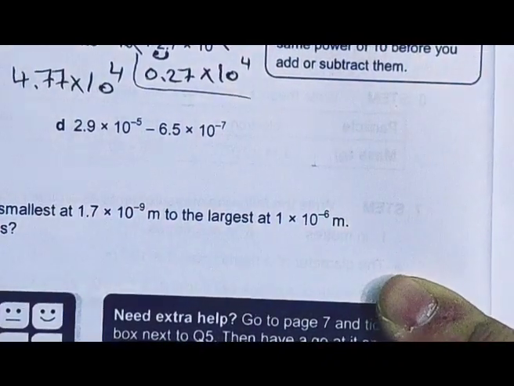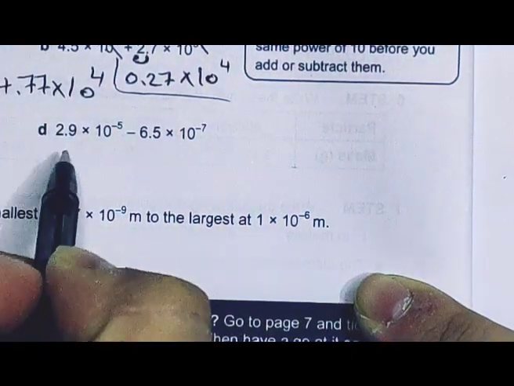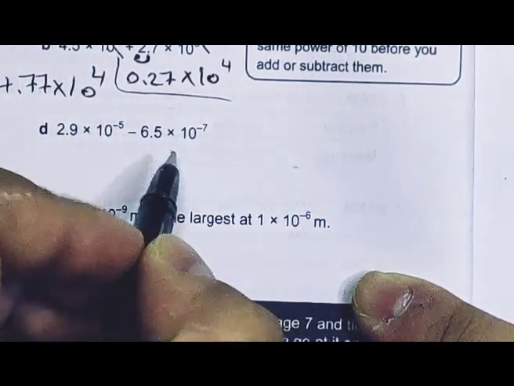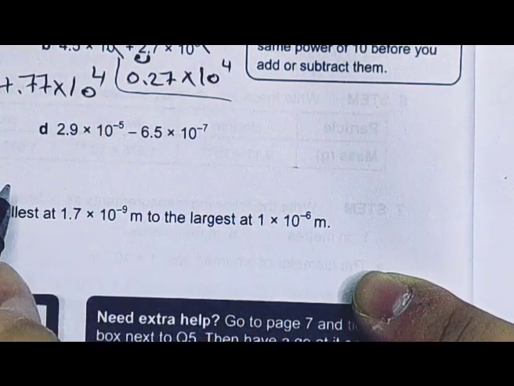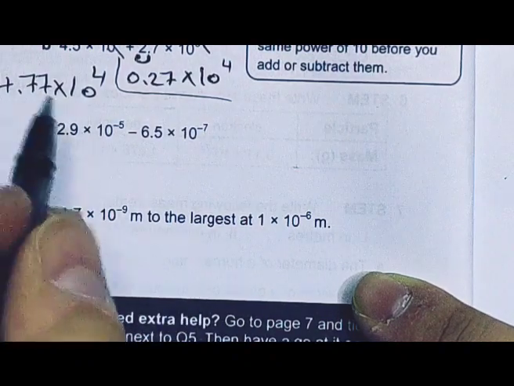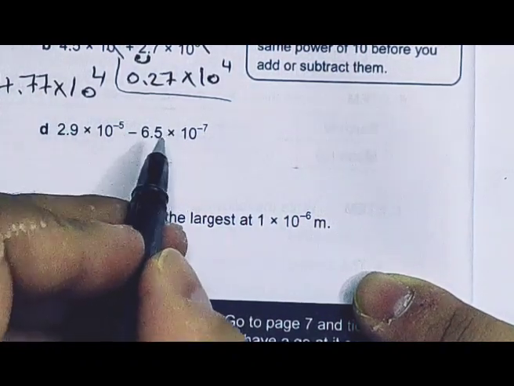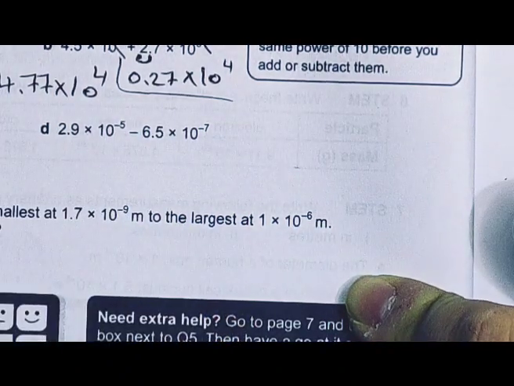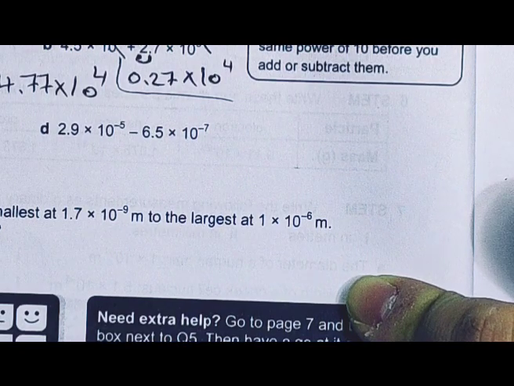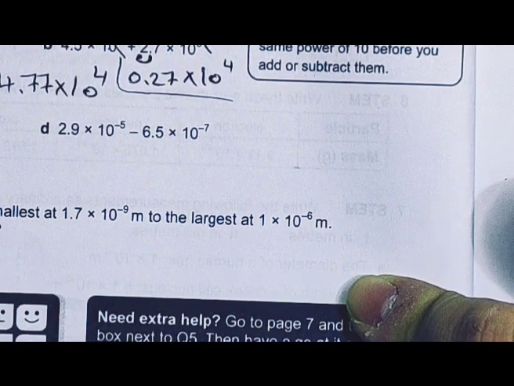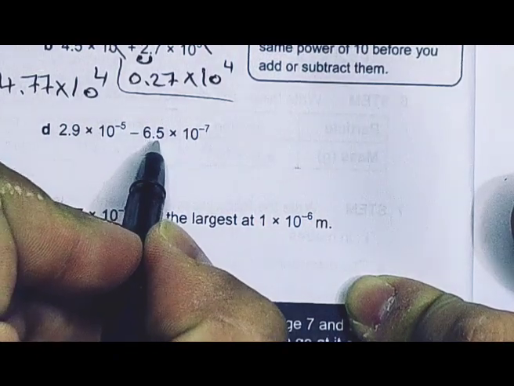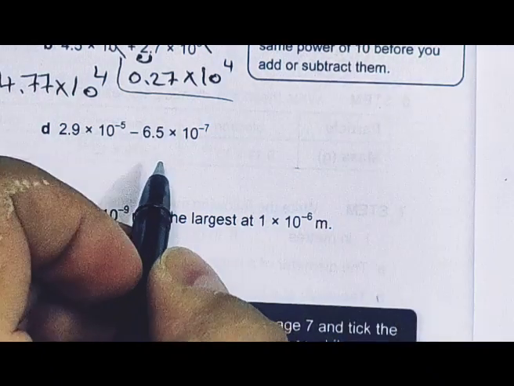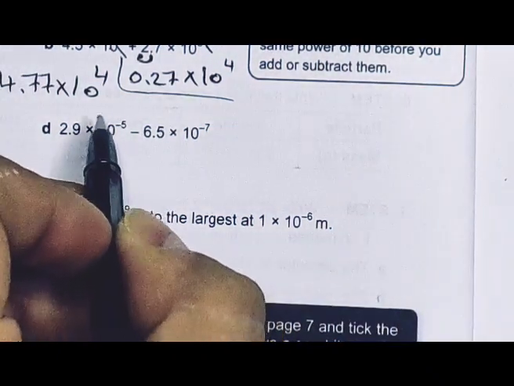Now here, as I said, we have different powers. It means we have to make them the same. This one is 10 power of negative 5 and this one is 10 power of negative 7. Now, when you try to make powers the same, it's easier if you make these numbers smaller. So if I want to make a number smaller, it means the power will be what? Very good. I'm going to add to the power that it has. So to make a number smaller, I'm going to move the decimal point to one side, and then I'm going to add how many times I moved it, so I get the smaller number to get to the other power.